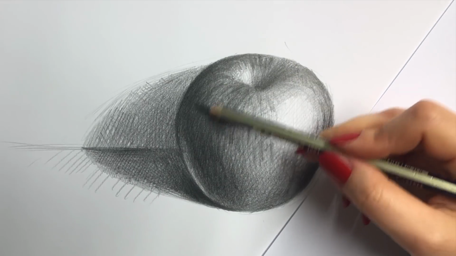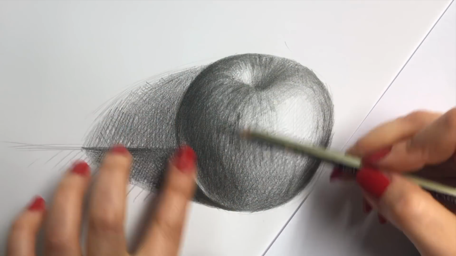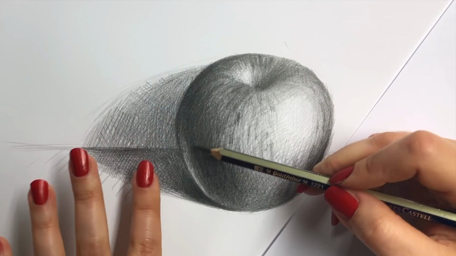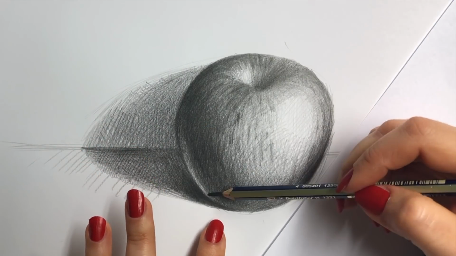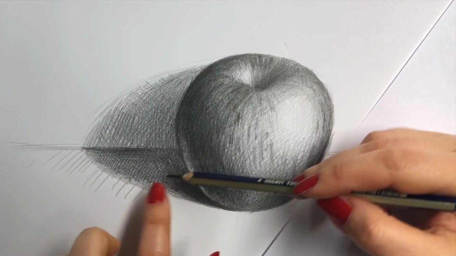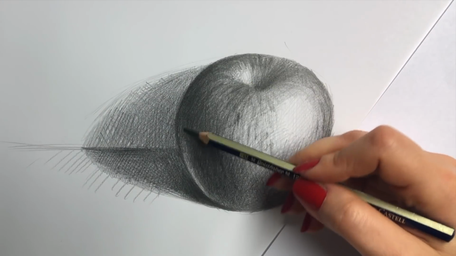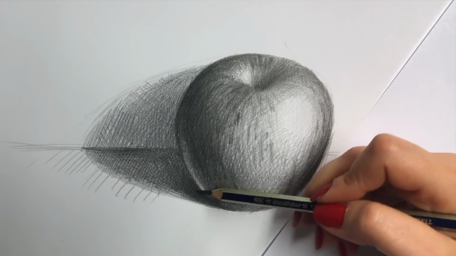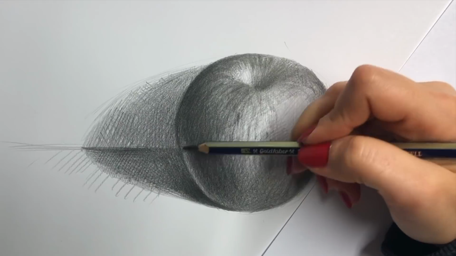And you see now that I'm deepening this shade here, I can definitely see that I need to darken this, because this is contrasting too much with this. So we can soften it up just a little bit.